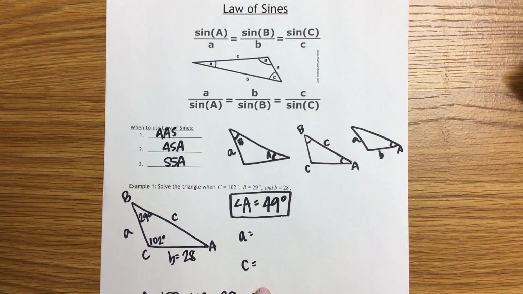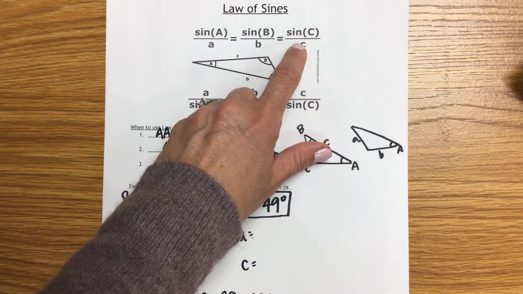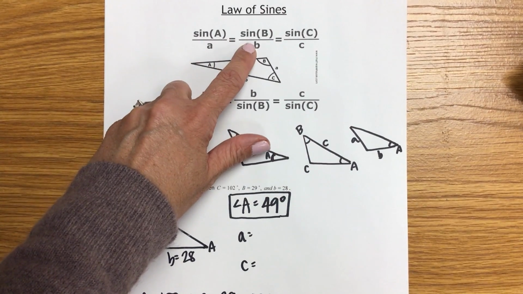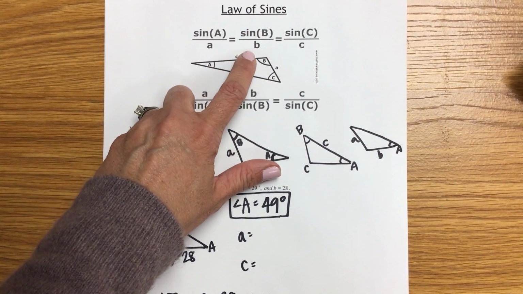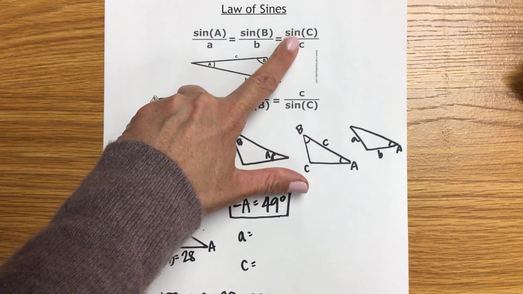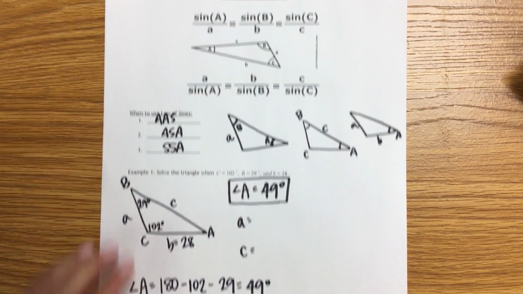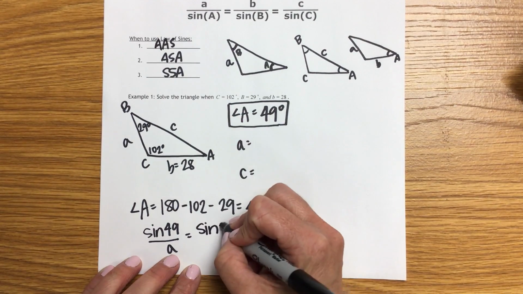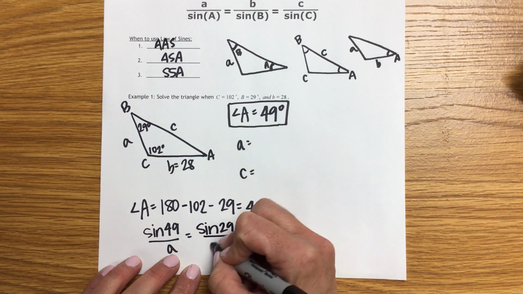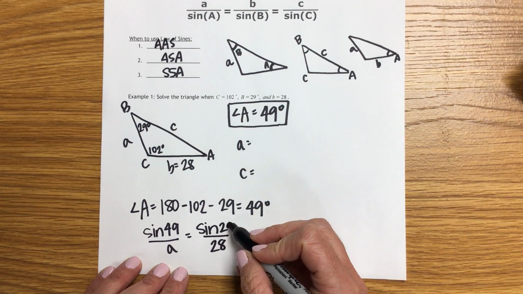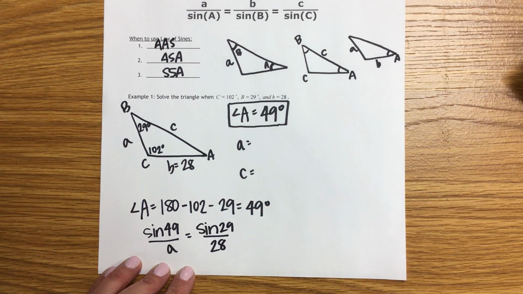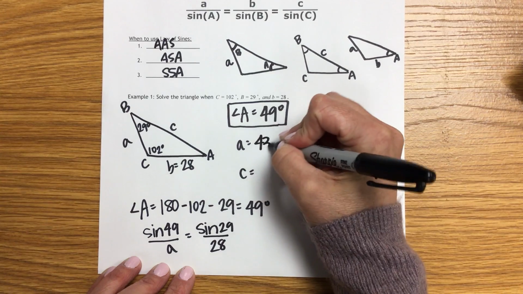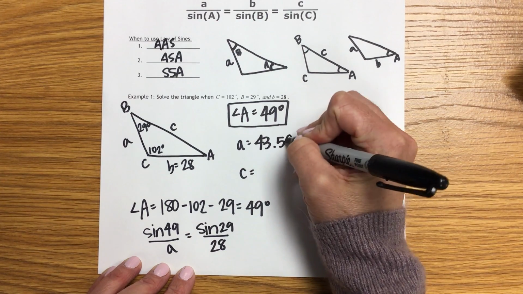Since I don't know side C yet, I wouldn't use this. I would have to use this because I know angle B and side B. Don't pick another one where you have an unknown. Pick one where you know both of them. So I'm going to do sine of B over b, so sine of 29 over 28. And then here I would cross multiply and divide to get side A. It equals 43.59.